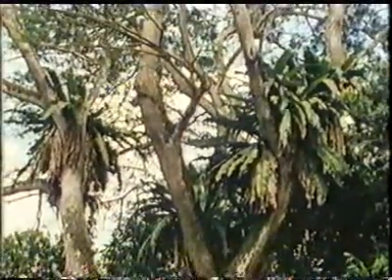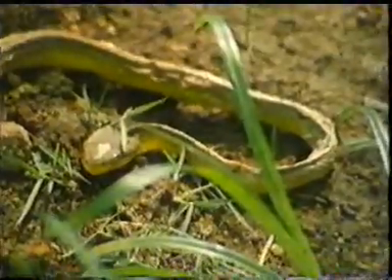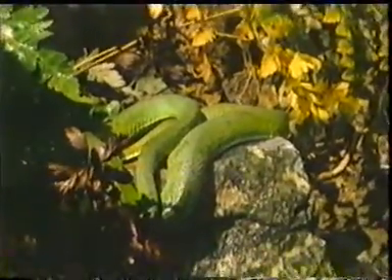A group of individuals of the same kind living in a given area is known as a population. For example, in the jungle, you may have a population of bird's nest ferns, a population of snakes, a population of ants.